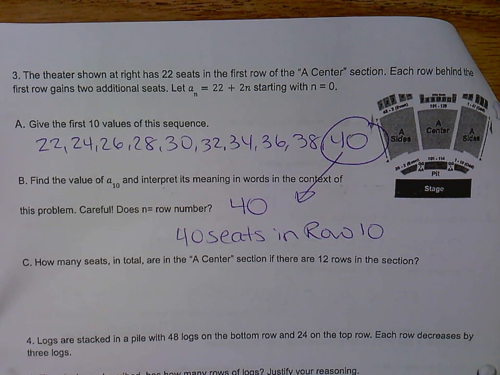It is 310. So with arithmetic, as long as it's going up by the same amount, if you take the first and the last term and you make it a pair, all you need is the number of pairs.